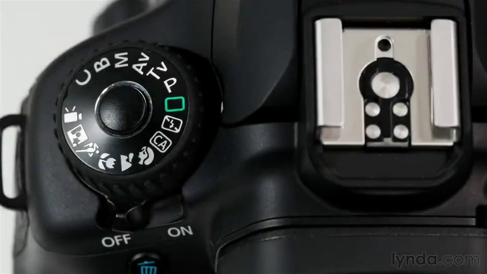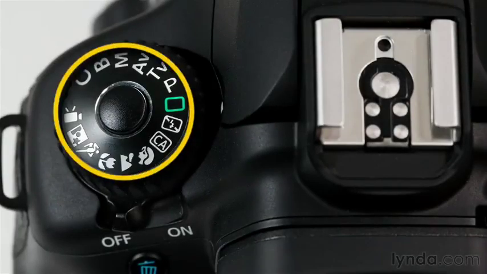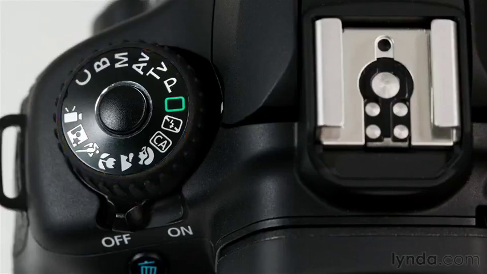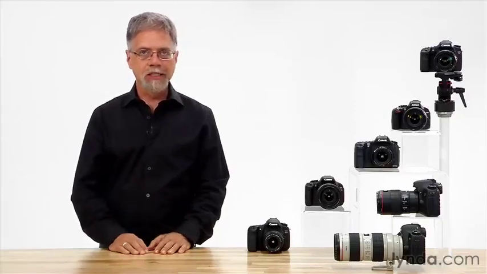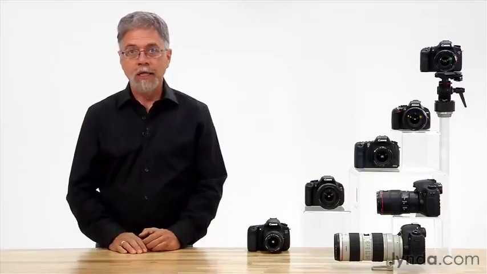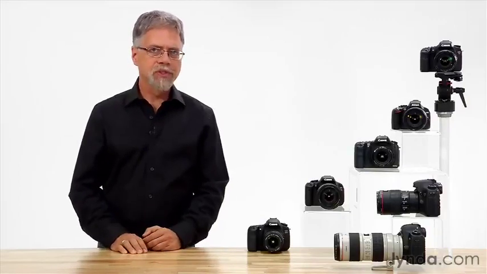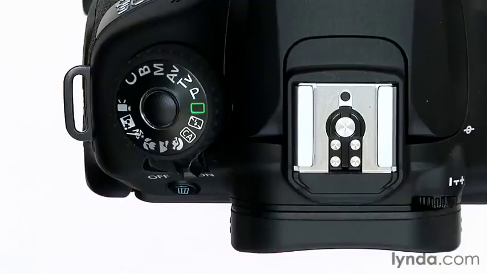On the top of your camera is a dial which lets you choose a shooting mode. The shooting mode that you choose determines what decisions the camera will make and what decisions will be left up to you. Sometimes having the camera make lots of decisions is a better way to go because it allows you to shoot more quickly, while at other times you'll want control over some decisions to ensure that you get the type of shot that you want.